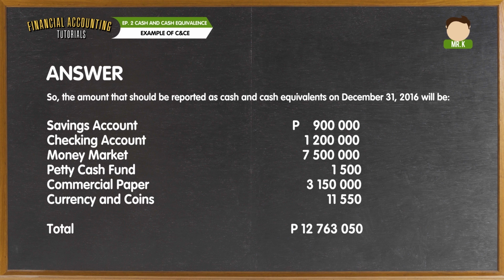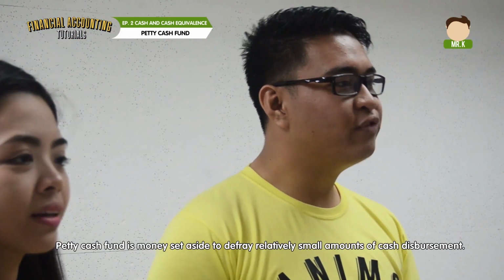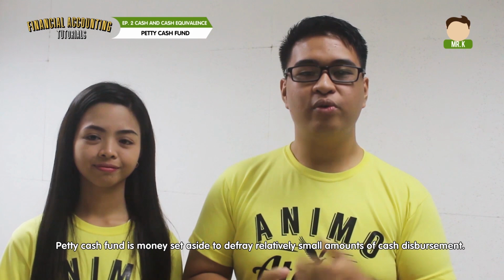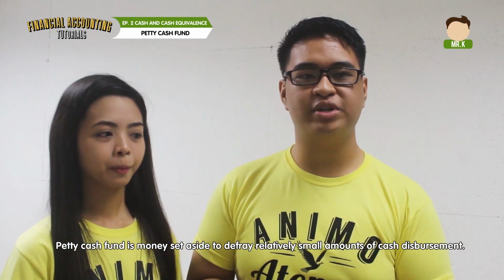IOU from employees is not included as well because it is a receivable. Post-dated checks are also not included because cash will be available at a future time. Petty cash fund is money set aside to defray relatively small amounts of cash disbursement.